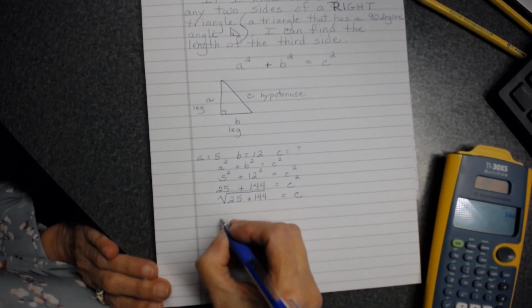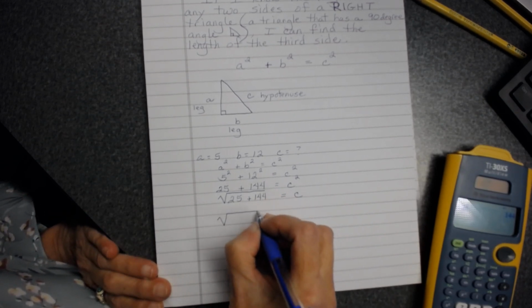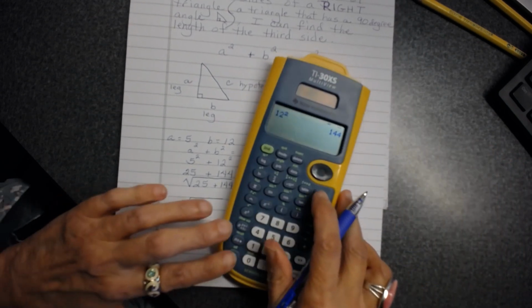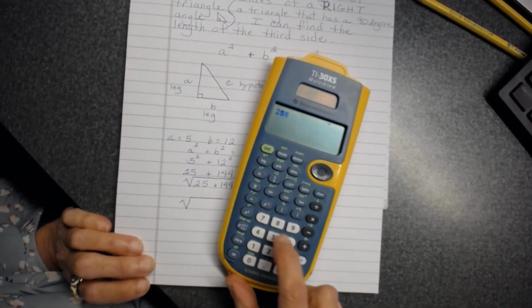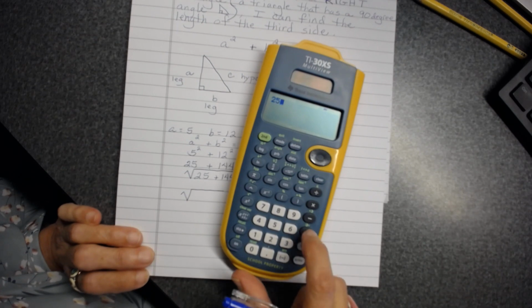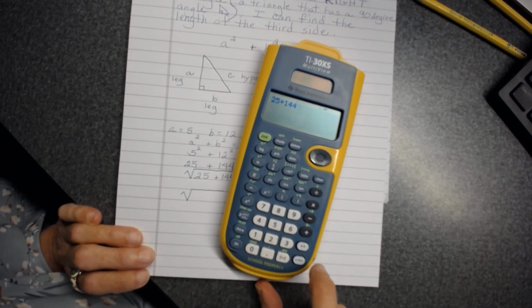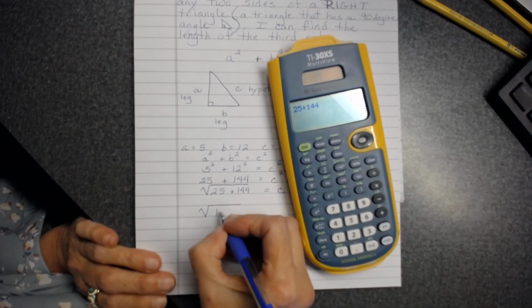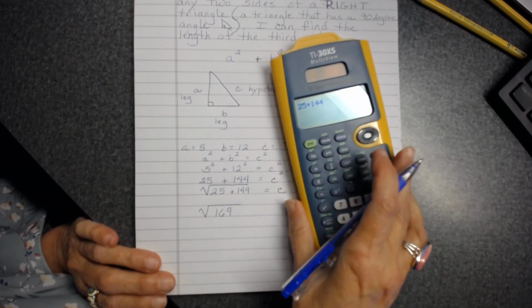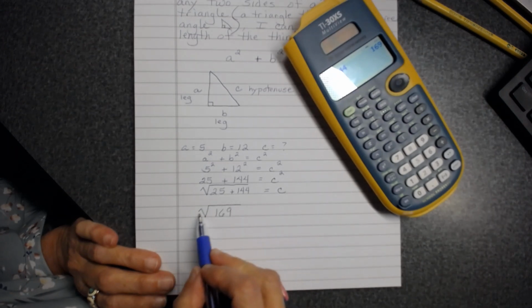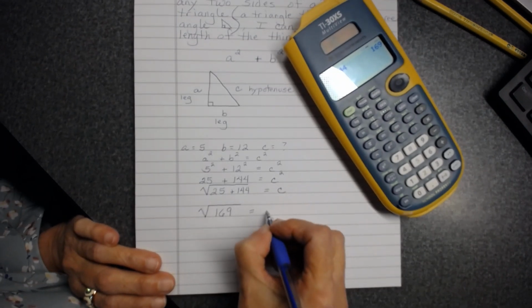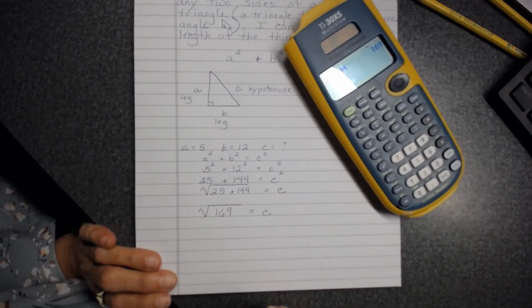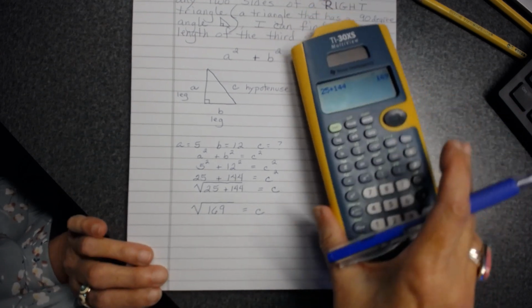So let's just add those two up together. 25 plus 144 and enter, and we get 169. Now that is under our square root, our radical sign. So the square root of 169 will equal C.